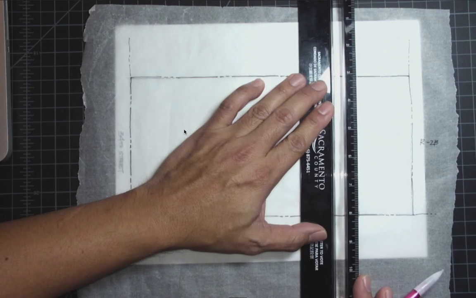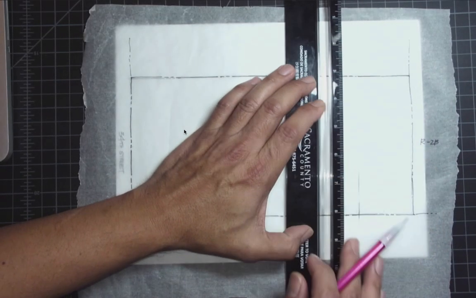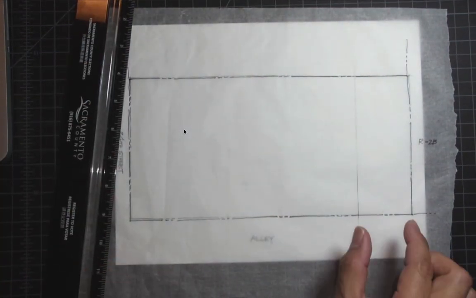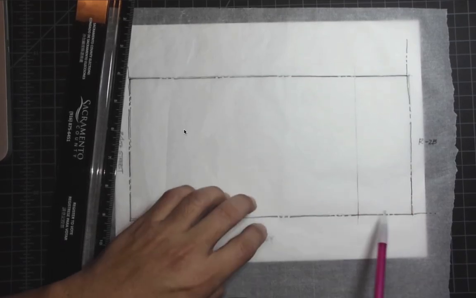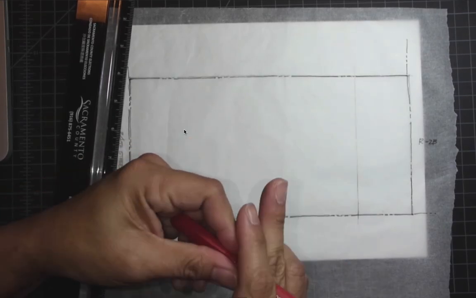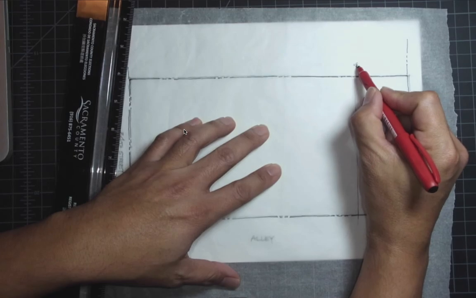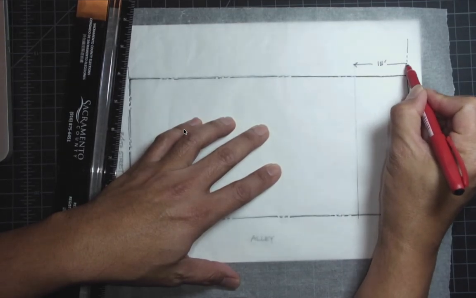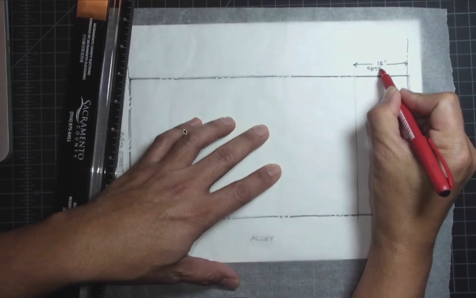Or rather, we cannot put any structure within this 15 feet. This 15 feet is the setback. So I can grab my ruler, put an arrow there, put in 15 feet, put an arrow there, and label that setback.